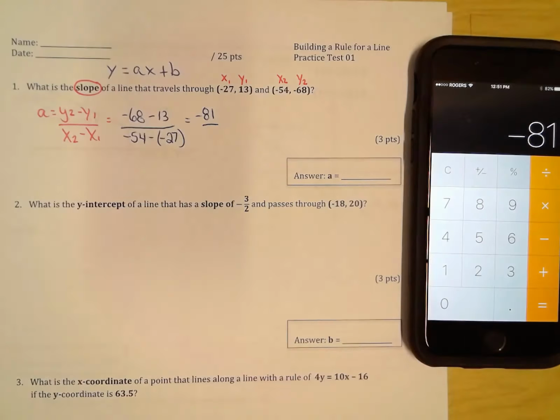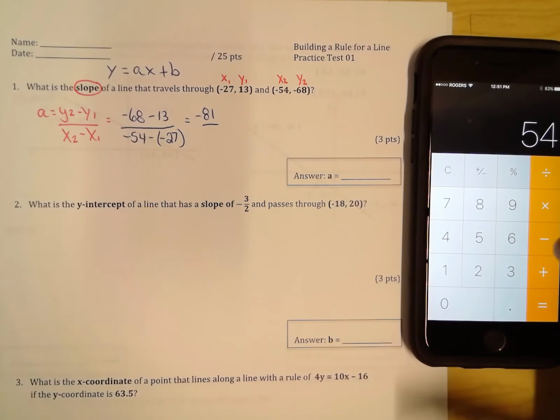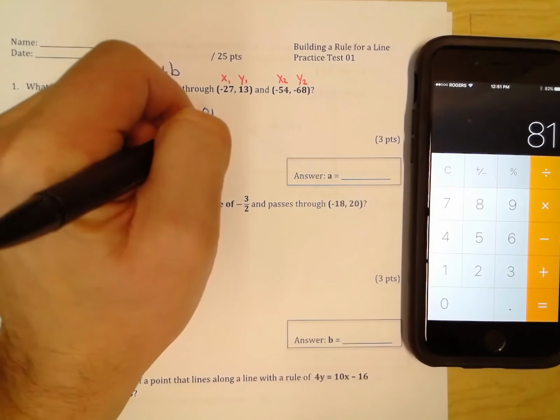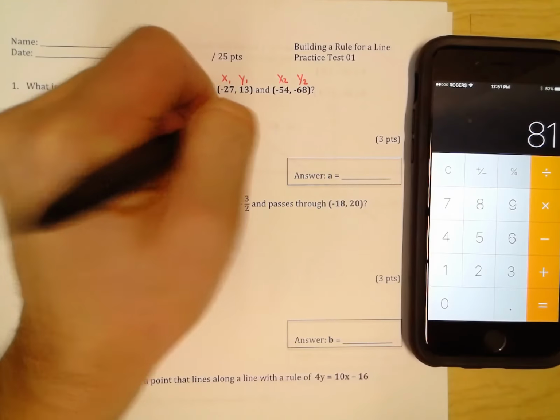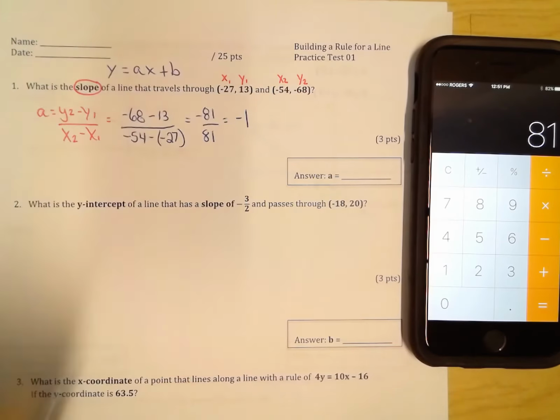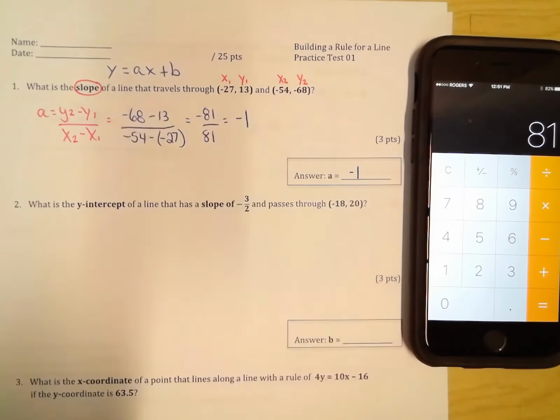And then on the bottom of the fraction, I'll have to subtract the x's, so negative 54 minus, and now you have to be careful here, negative 27. And that also comes to 81, except this time a positive 81. And so of course we know in this case that the slope will be negative 1. And so the rate of change for this particular line would be negative 1.